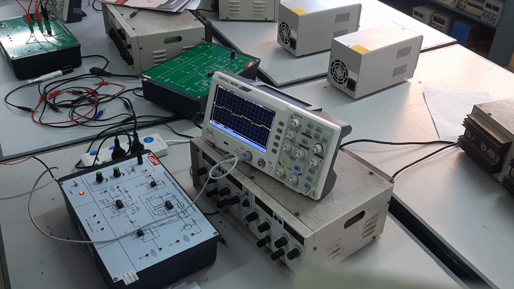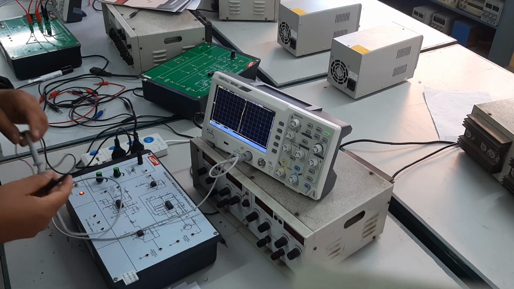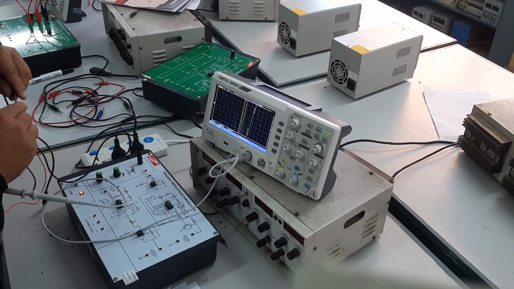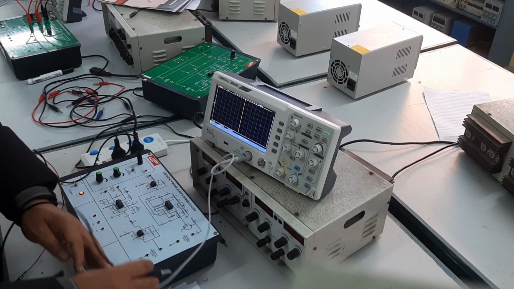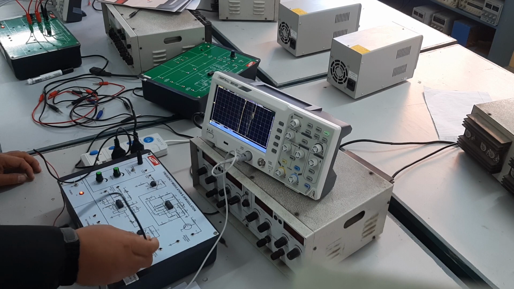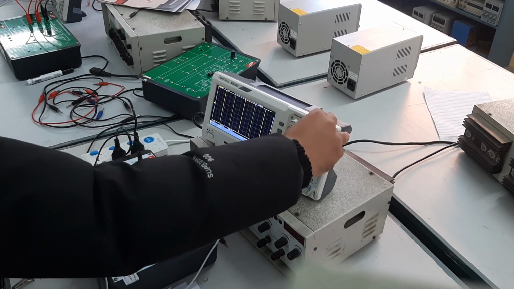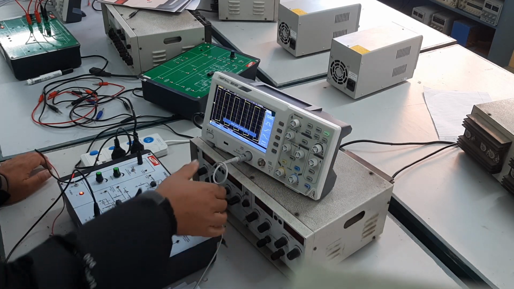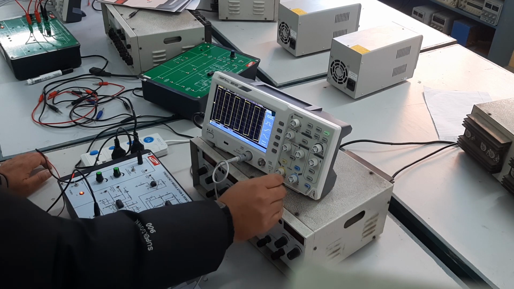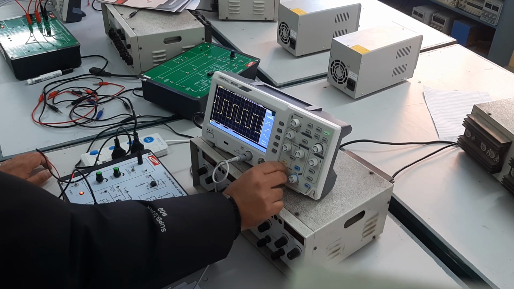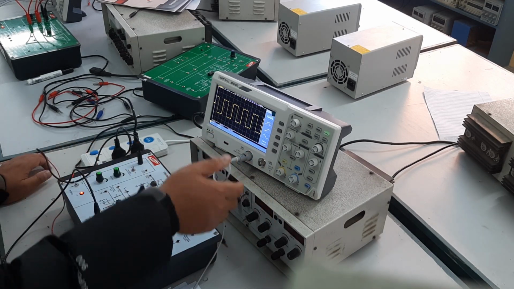For the positive terminal of the CRO, we connect this point, and for the ground, you can use any ground of this circuit, since it is a common ground. When you press auto set, you can see the pulse sync signal. By scaling it, you can magnify it or make it smaller.